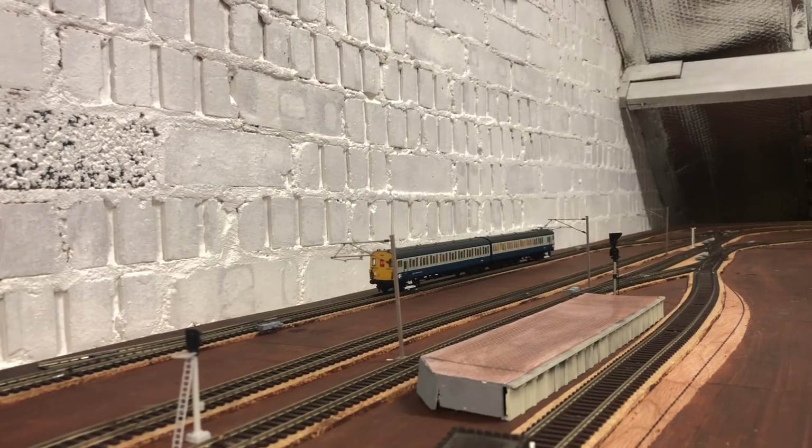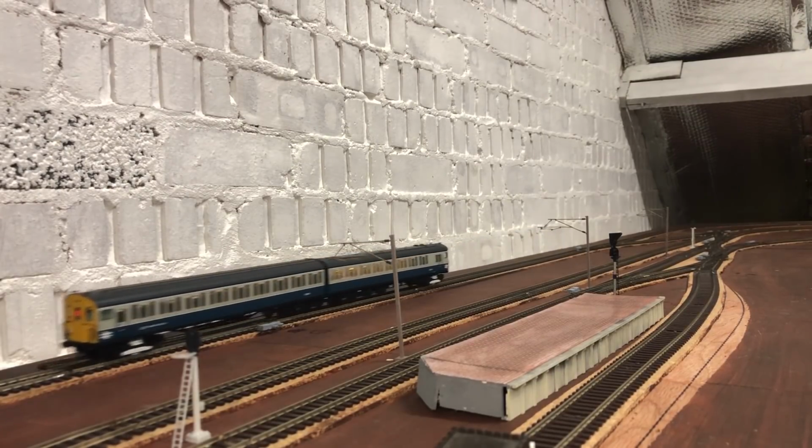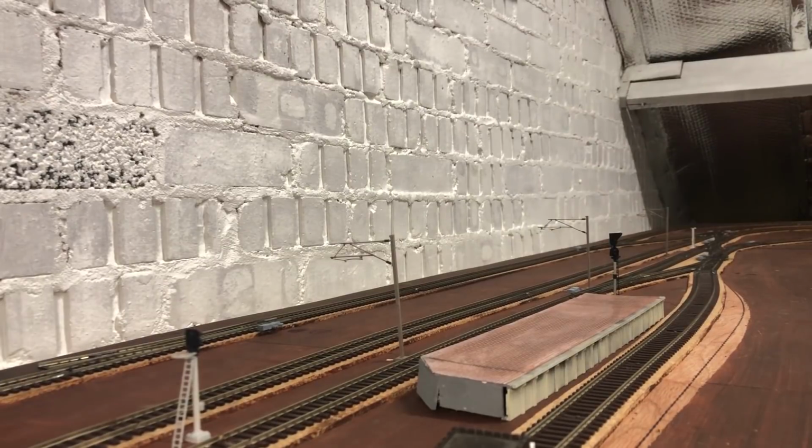There is some issue with this 416, which you'll see in the flickering light in the front carriage. Not quite sure what that is. It stays on solidly sometimes, flickers on the others. Obviously a loose connection somewhere, so that does need to be pulled up and having a look at.